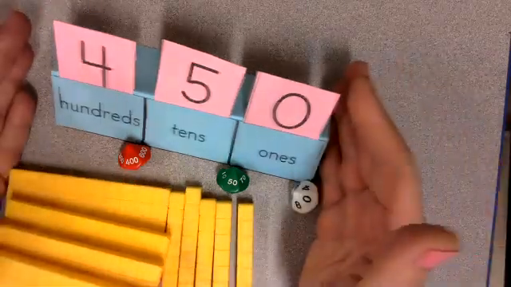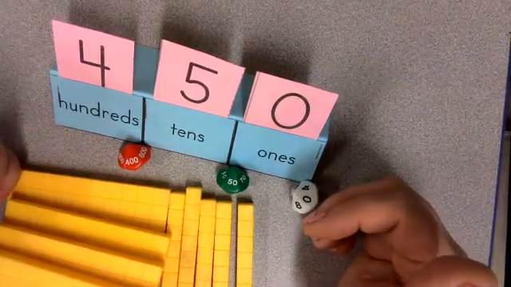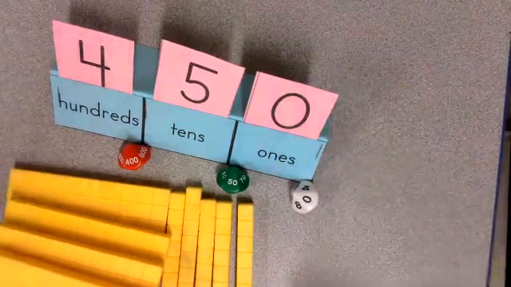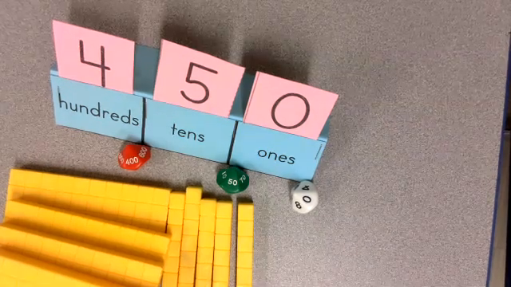As time allows, about 5 minutes. You might roll 2, maybe 3 times, and that's okay. Have kids then go ahead and put their digit cards away. And the last activity is to hand kids out their skip counting packets.